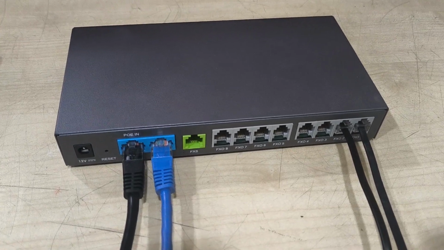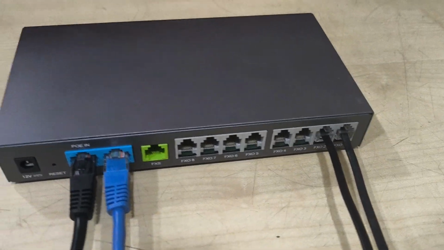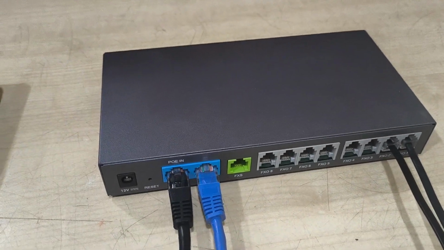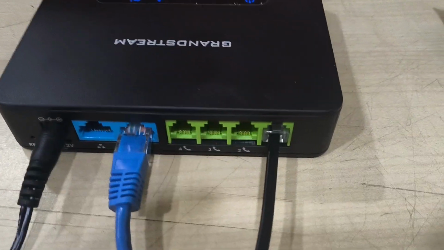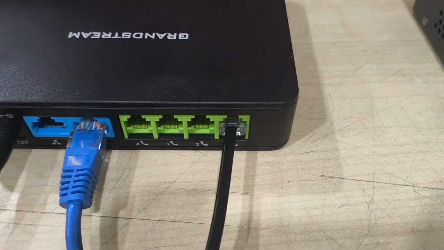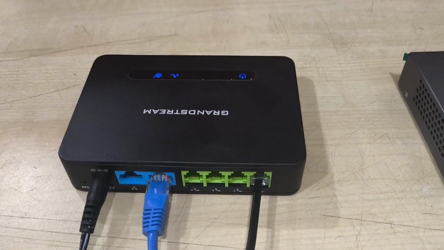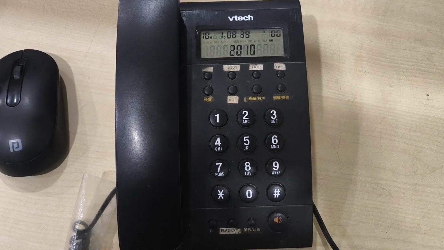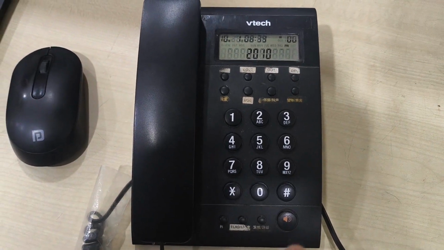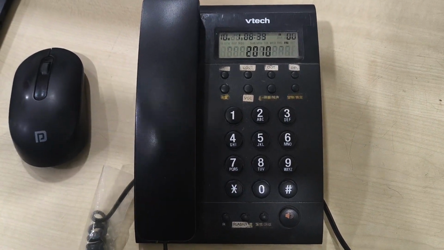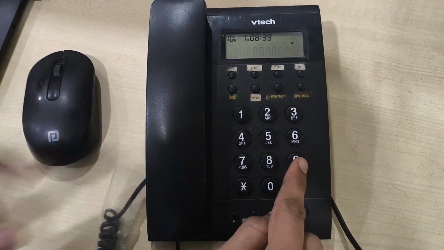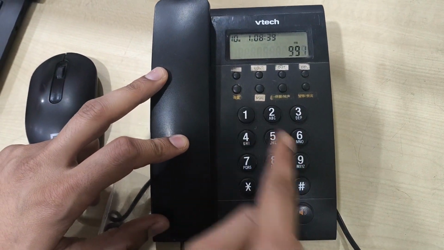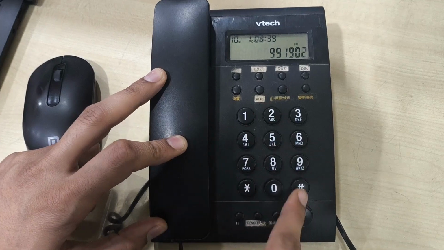On the HT881 I have connected 2 trunk lines, and similarly on the HT814 I have connected 1 analog phone on the first port, and now I'm going to make a call from the analog phone. To access the trunk FXO 1 port of the HT881 from the FXS 1, I'm dialing the code 991 and the 902 extension number.